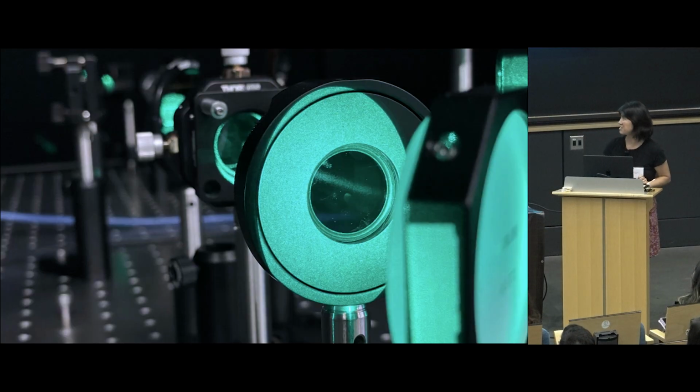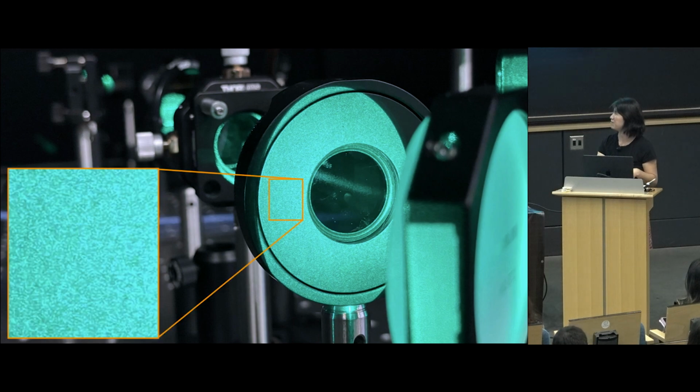So to illustrate that, here's a picture of an optics lab. Many of you have hopefully had a chance to play around in a laser lab. If you haven't, I think it's really fun. That is, if you're an introvert and you like dark basement rooms. So this is just a random picture I took with my cell phone. And if you take a close-up look at the optics, you can see this grainy pattern. And this is speckle from the laser.